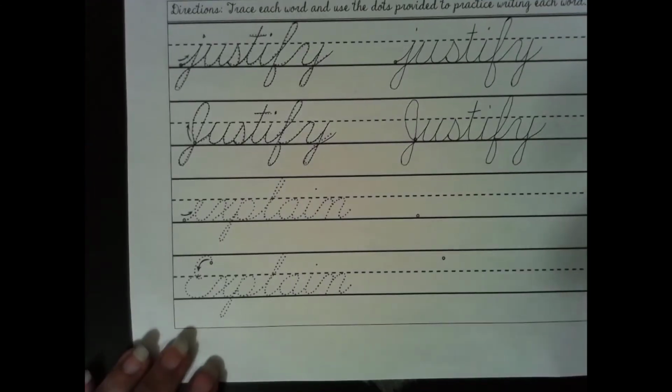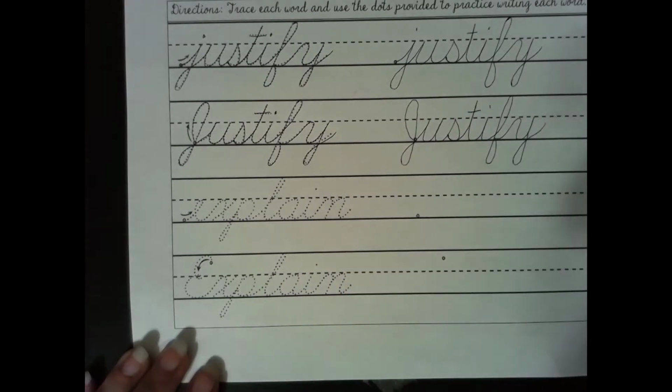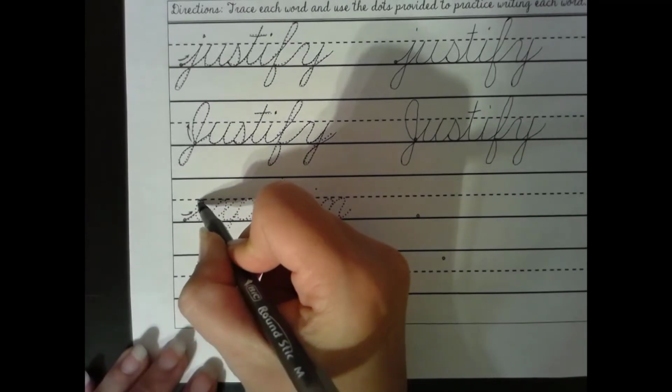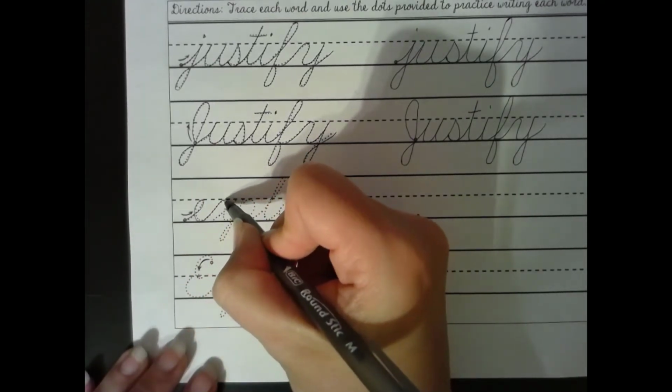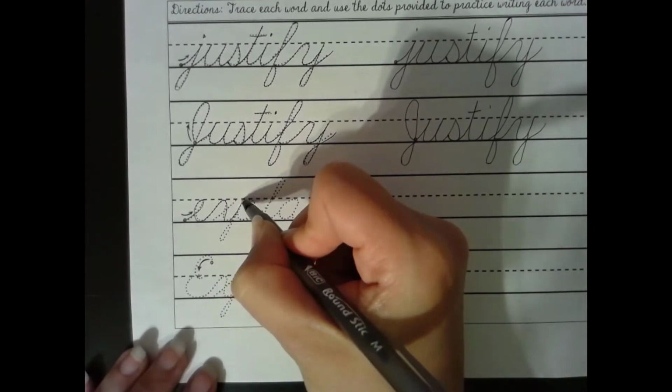Okay, now the word explain. We will cross our X and dot our I after we complete the word. So starting dot, we slant up to the middle, loop back, cross, touch the bottom. Now go up to the top, down to the bottom, up to the middle, not the top.